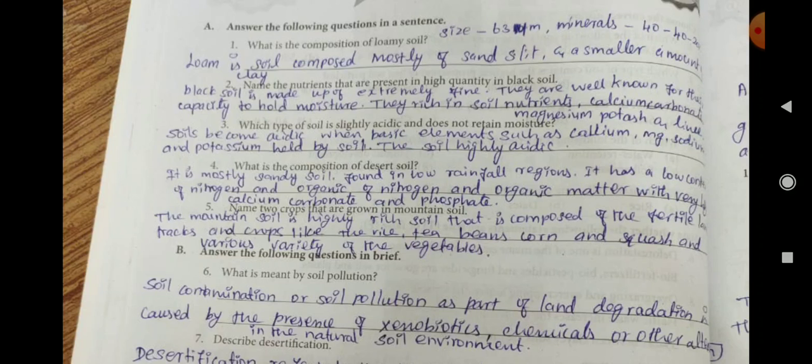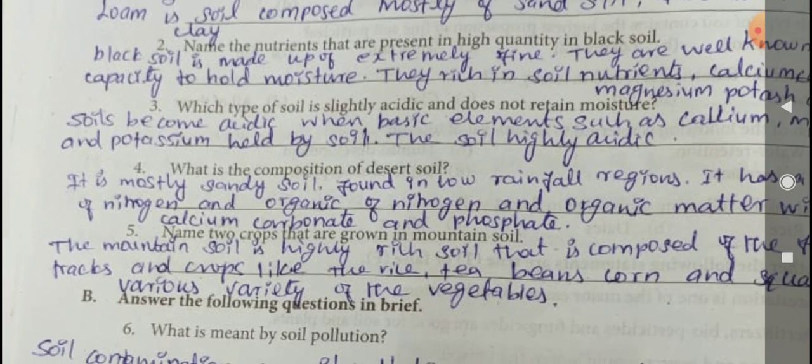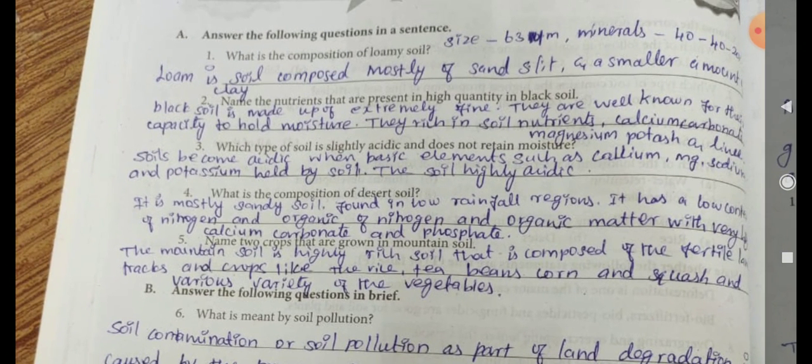Which type of soil is slightly acidic and does not retain moisture? Soils become acidic when basic elements such as calcium, magnesium, sodium and potassium are removed from the soil. The soil is highly acidic. Okay, next.